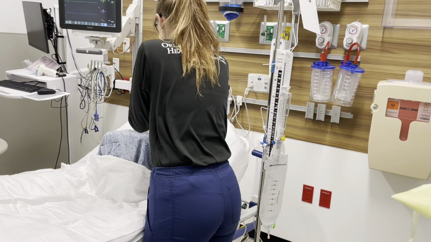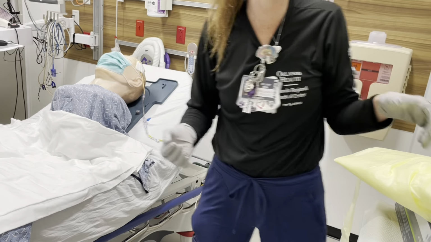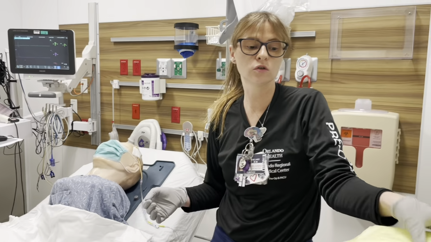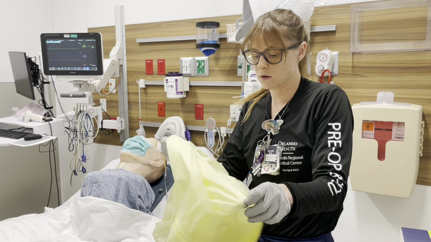And while you're doing all this, again, you can always educate your patient. They may still be asleep from anesthesia. If they're not asleep from anesthesia, let them know what you're doing, so that they're cooperating with you, and you're not just poking around with them and they're like, what are you doing?